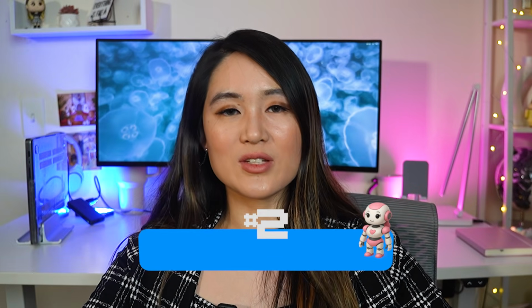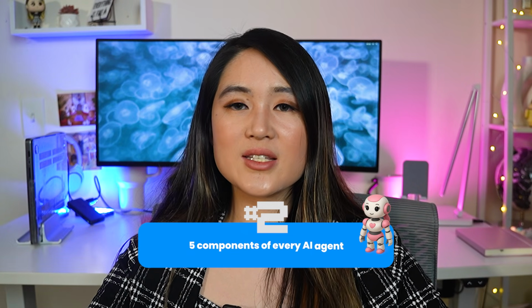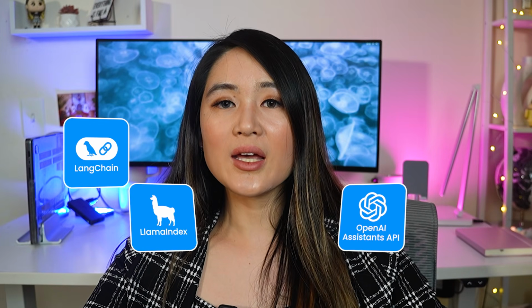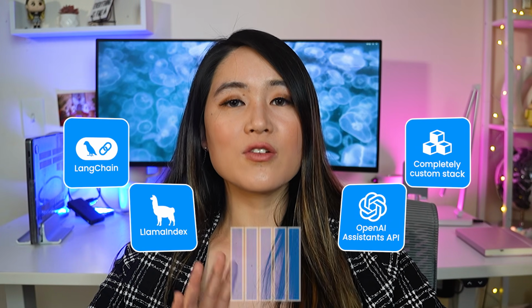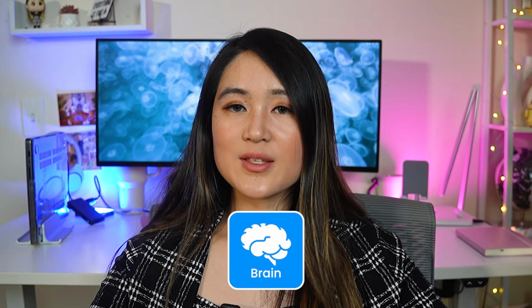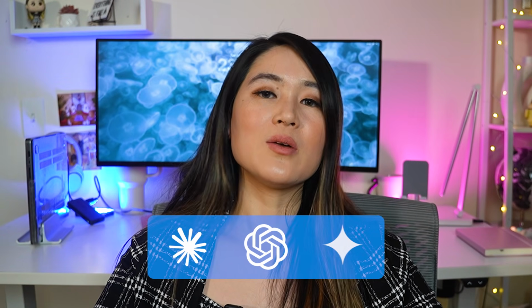Now let's go one level deeper. Under the hood, every agent system, whether it's built with LangChain, LlamaIndex, the OpenAI Assistants API, or a completely custom stack, shares 5 core components. First is the brain. That's your LLM of choice. Claude, GPT, Gemini, whichever model you're working with. The model reasons and decides what to do next, and everything else exists to support those decisions.